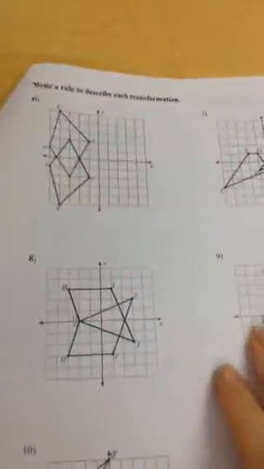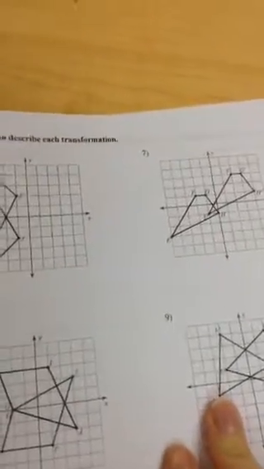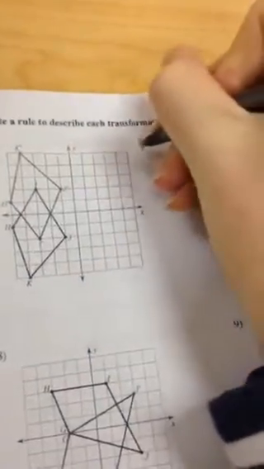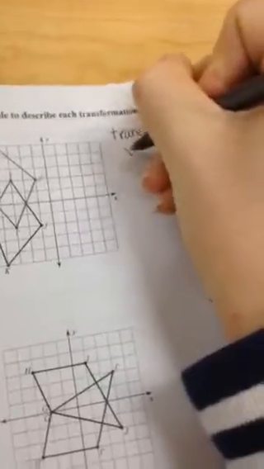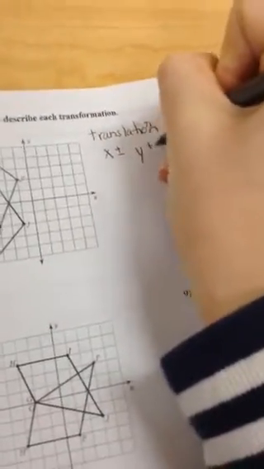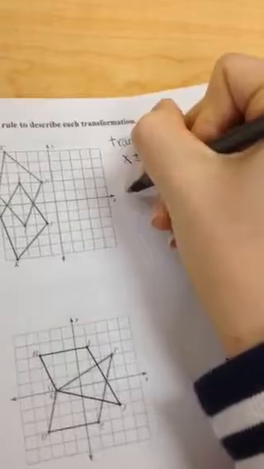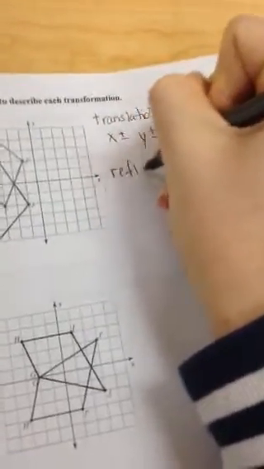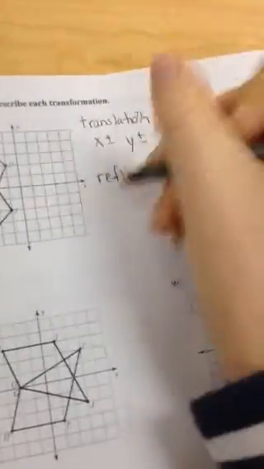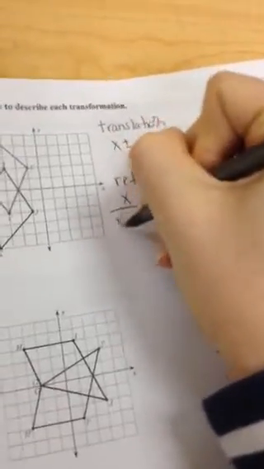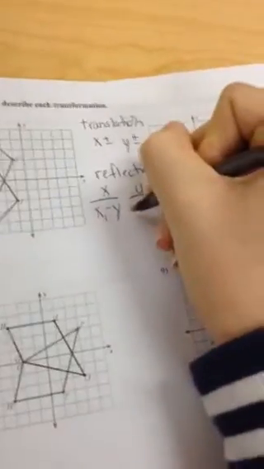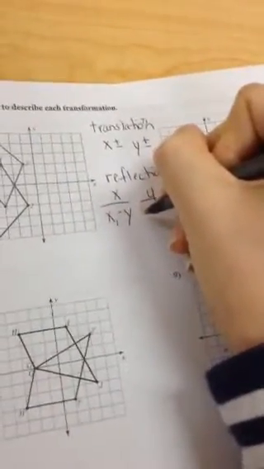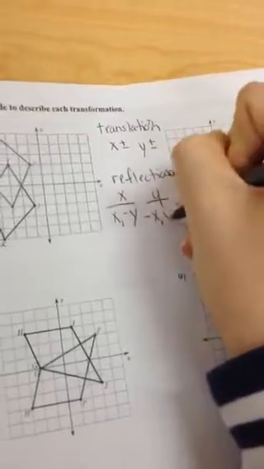Then you have to write rules to describe each transformation. So, a couple different transformations you now know. Translations, where I add or subtract to move my figure. You have reflections over the x-axis, where x stays the same and y changes. You also have seen reflections over the y-axis, where x changes and y stays the same.